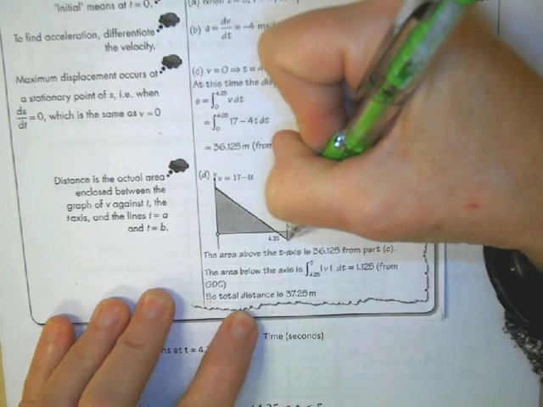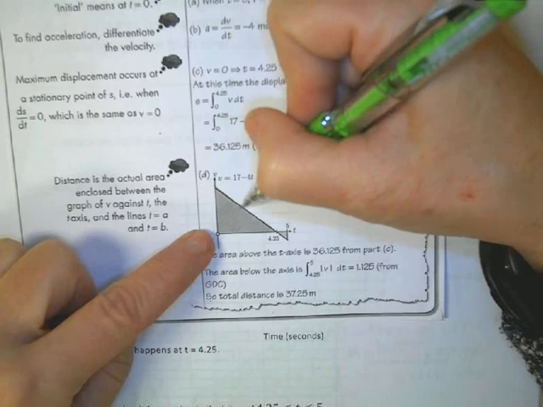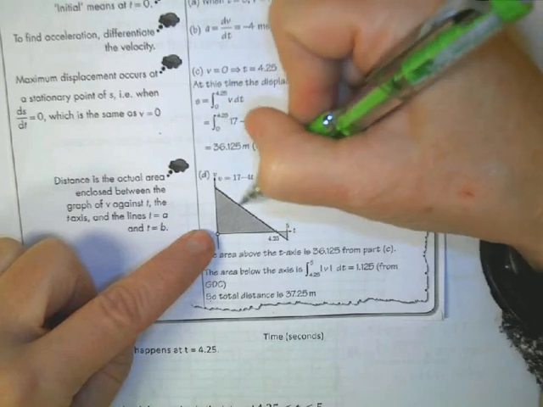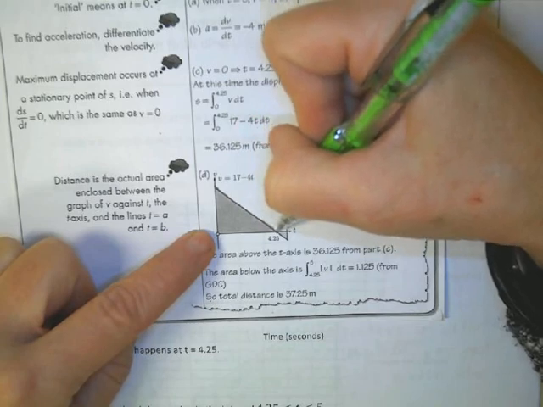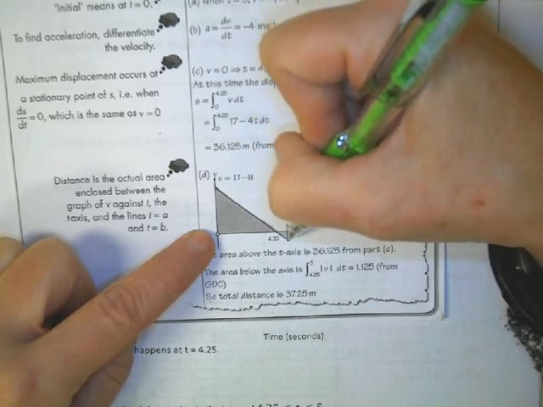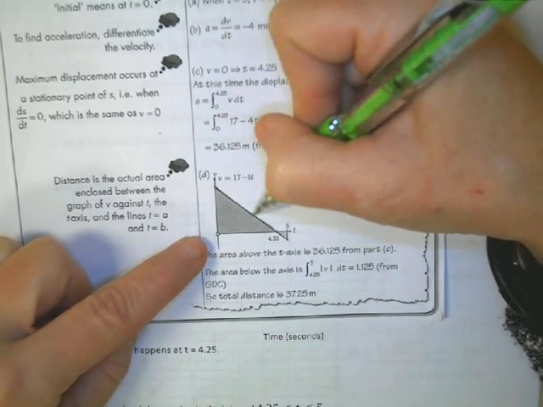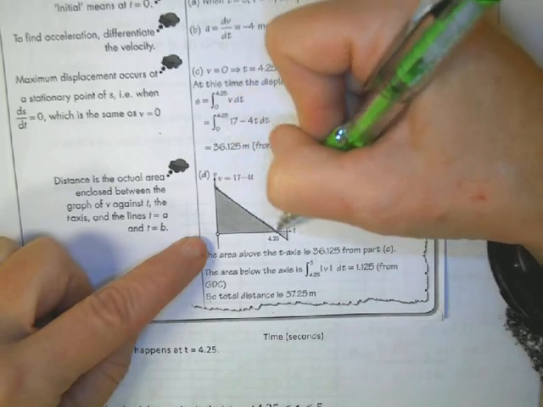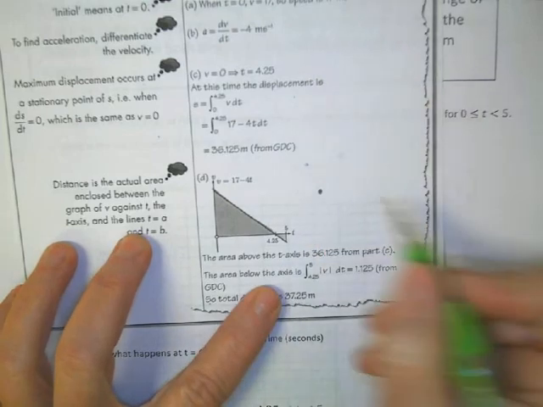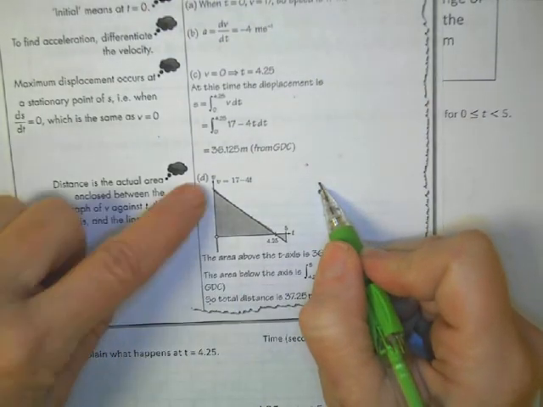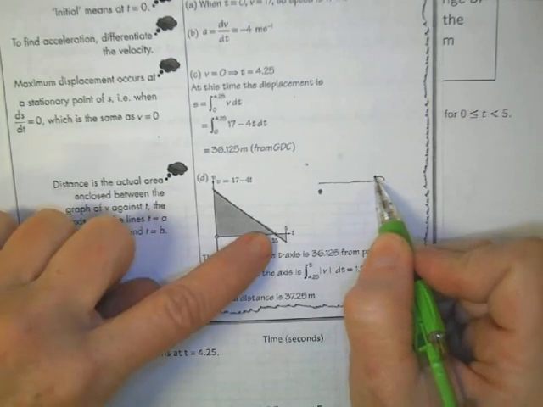So what's happening is the car has gone some distance away from the flagpole, and then it's turning around and coming back towards it. We could say that the car from 0 to 4.25 seconds is going away, and then at 4.25 seconds, it starts coming back again.